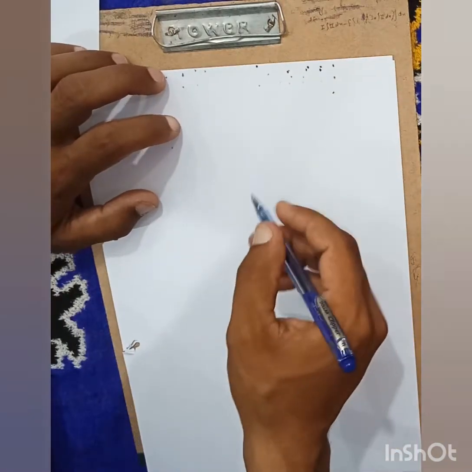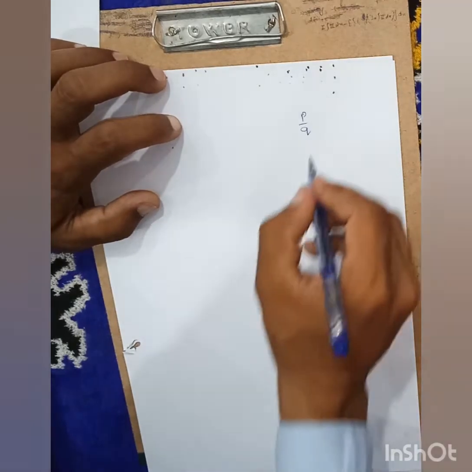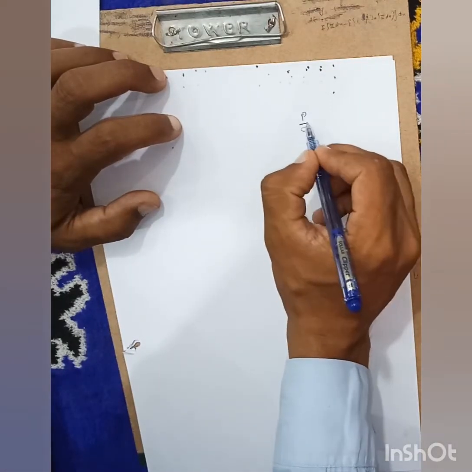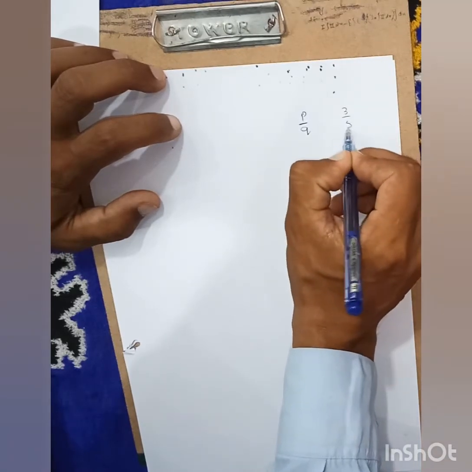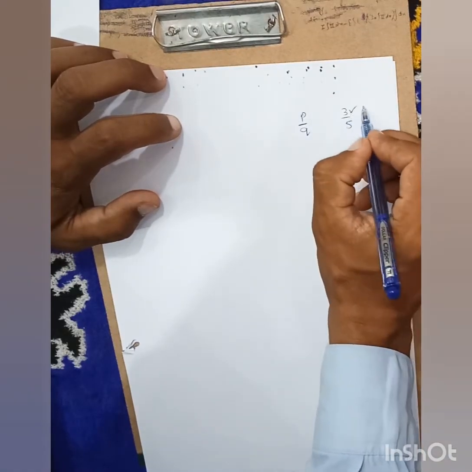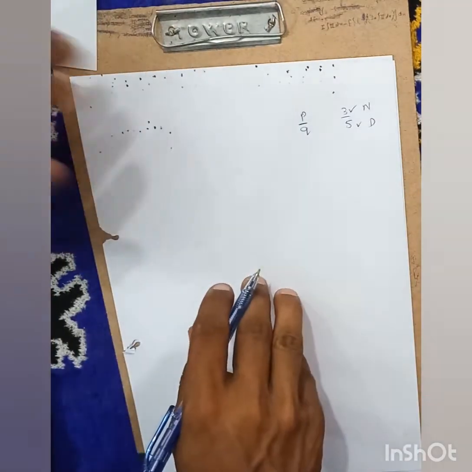Let's say we have a number, say 3 by 5. So the 3 is the numerator and the 5 is the denominator.